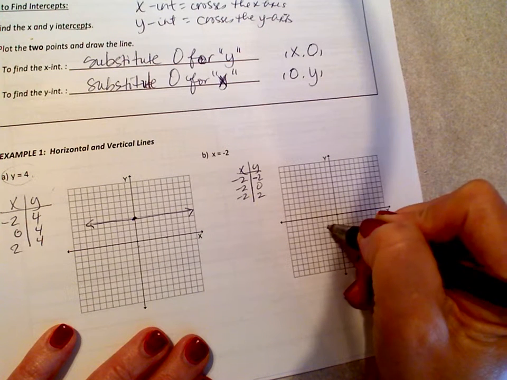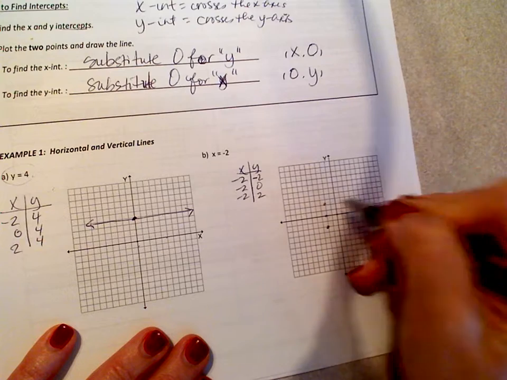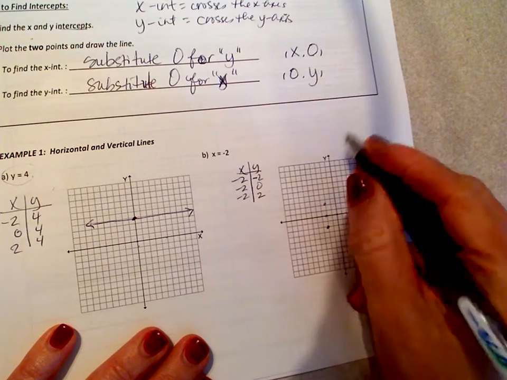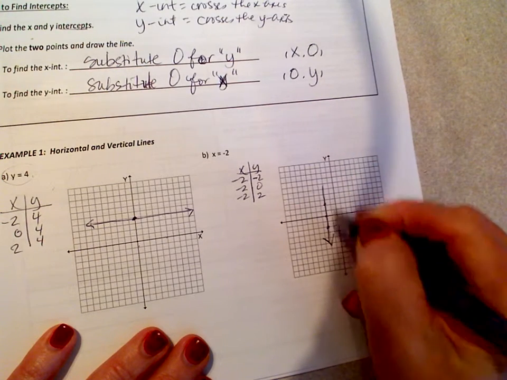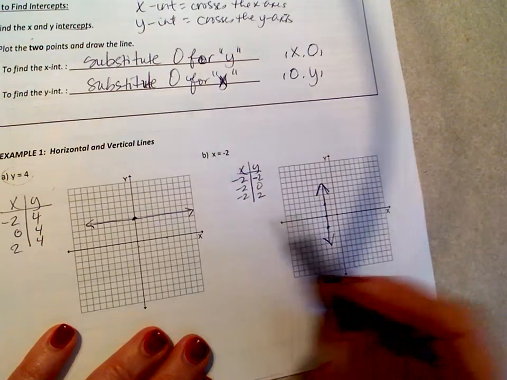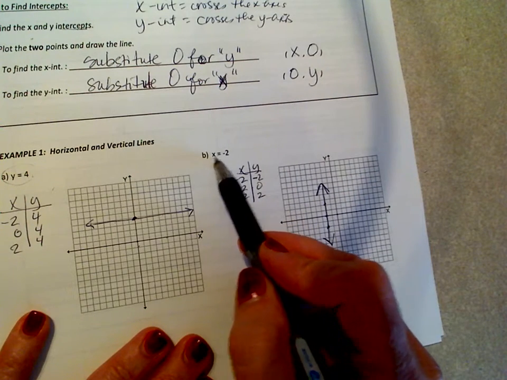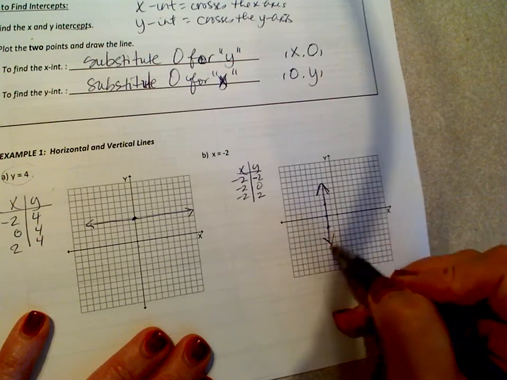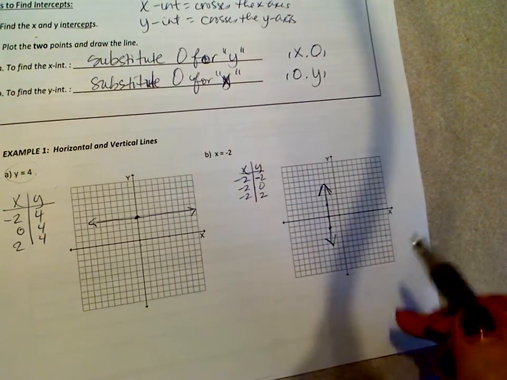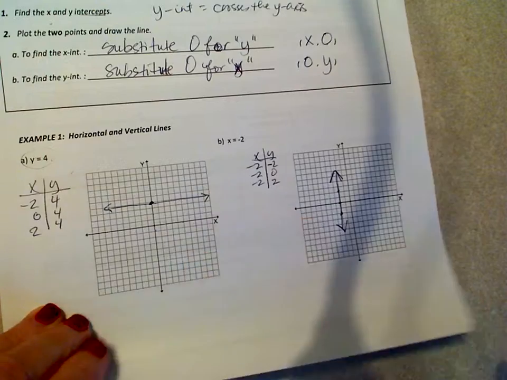Negative 2, 2, negative 2, 0, negative 2, 2, or yeah, negative 2, sorry, not the earlier one. And there's going to be your x equals negative 2. So whenever you have your x or y equaling a number, it's not just one point, it's the entire line. Okay, so you're going to see examples like that.